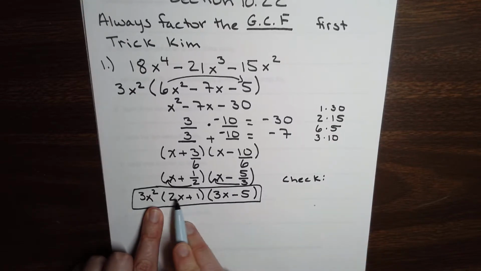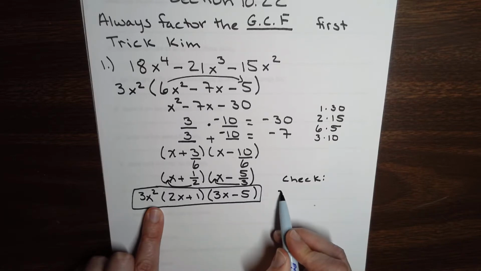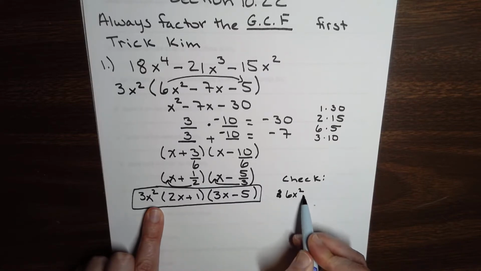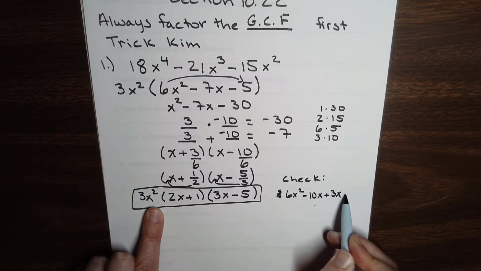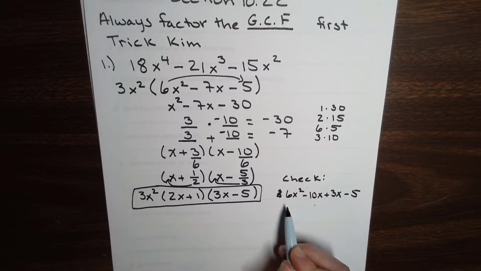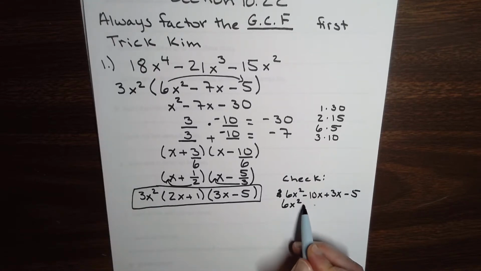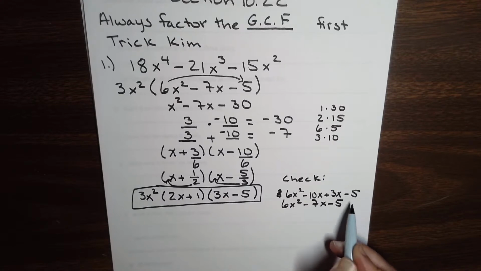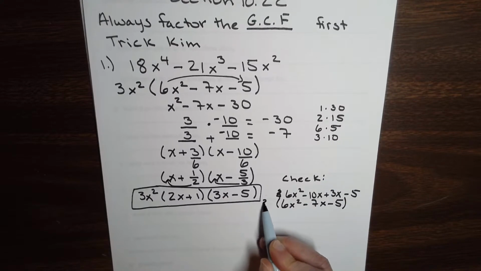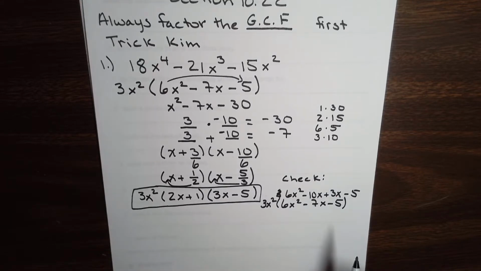I can FOIL this part. So that would give me 6x squared minus 10x plus 3x minus 5. So that would give me 6x squared minus 7x minus 5. And then I could distribute the 3x squared back into that trinomial there.